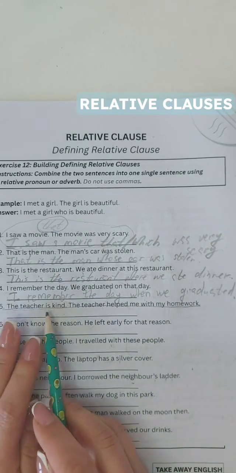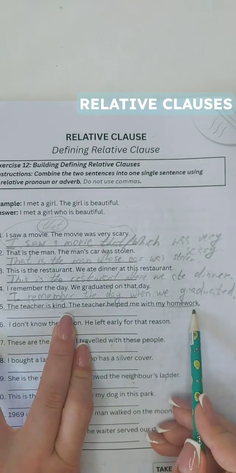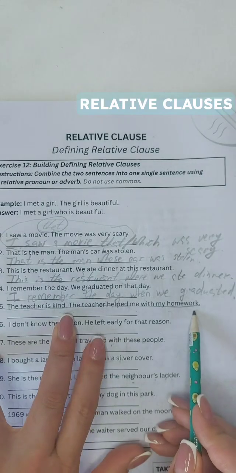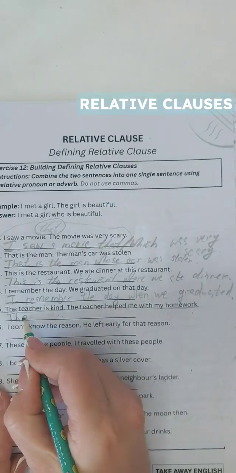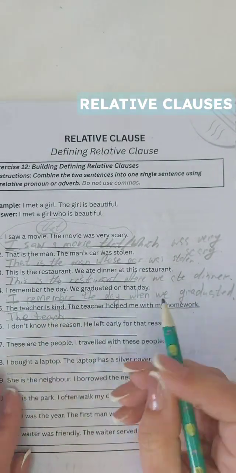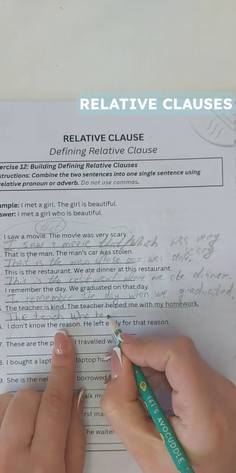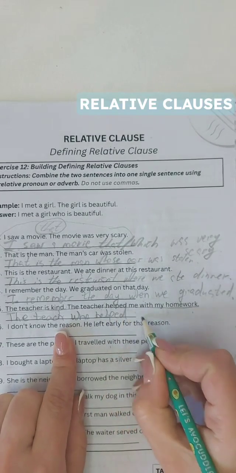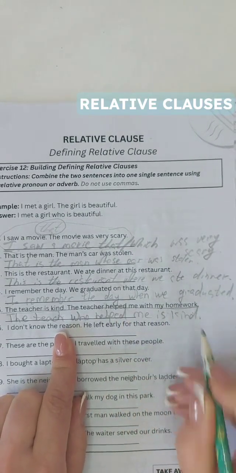so the teacher is kind. The teacher helped me with my homework. The teacher who helped me is kind.